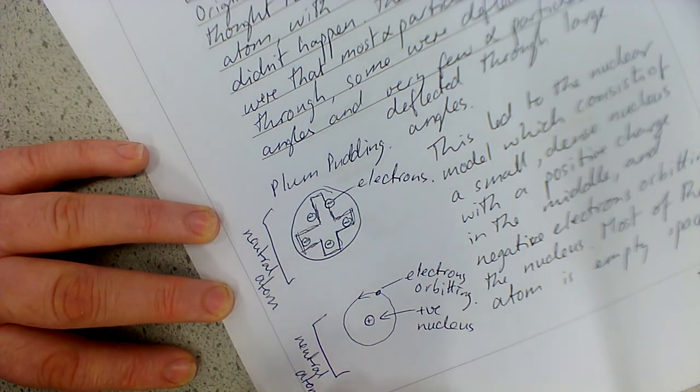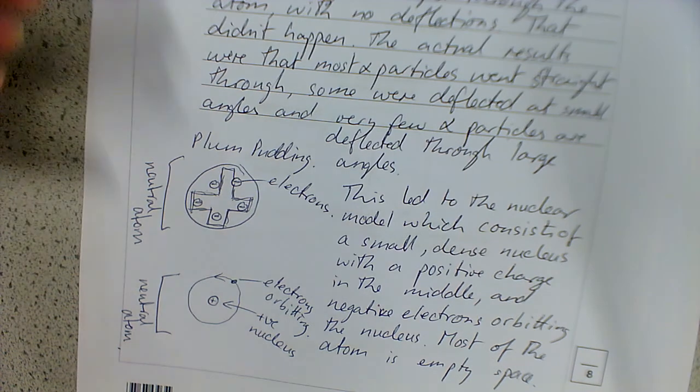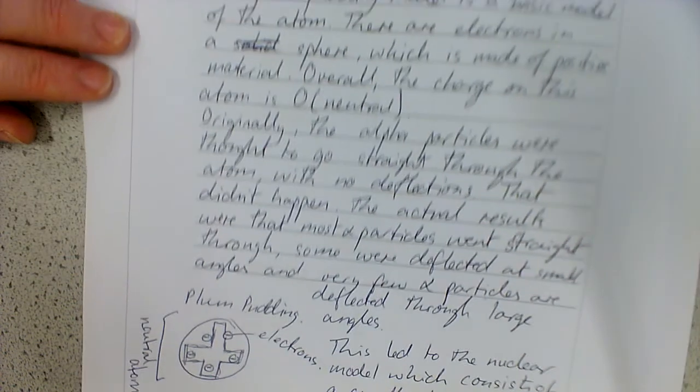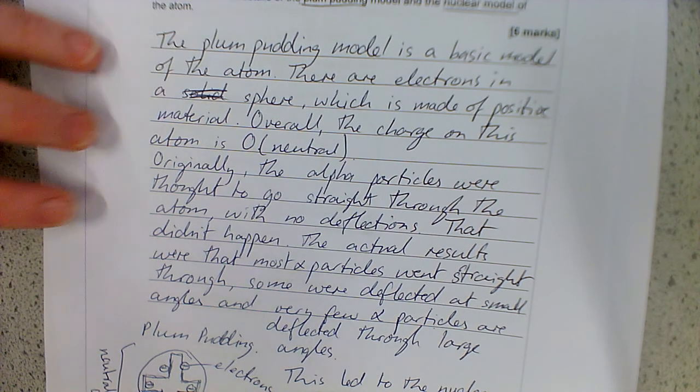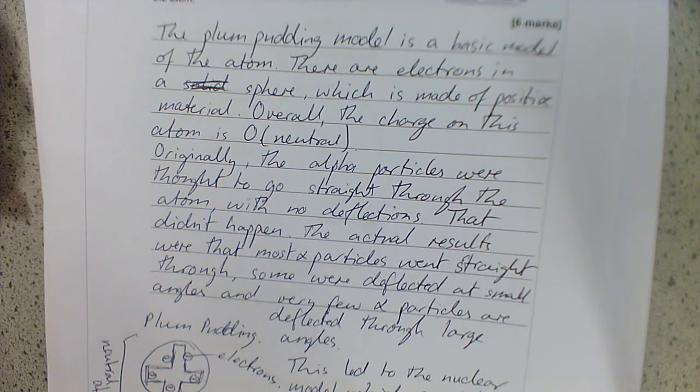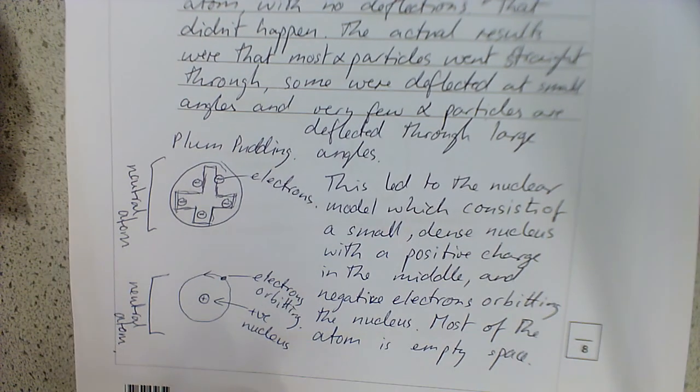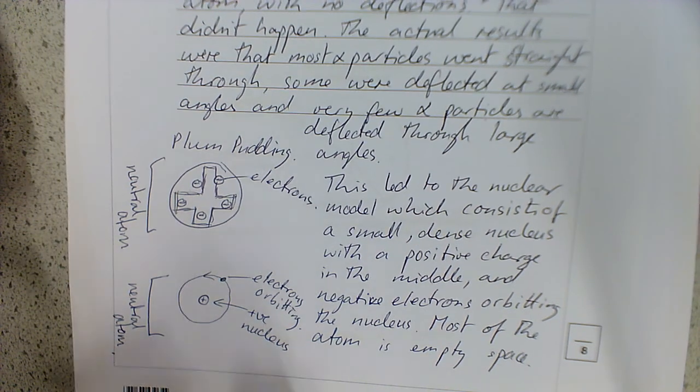So this is one of the examples of a 6-mark question that you could learn beforehand. There are only so many questions like this that they'll ask. And you might as well just learn it, so you don't have to sit and think about it and second guess yourself.